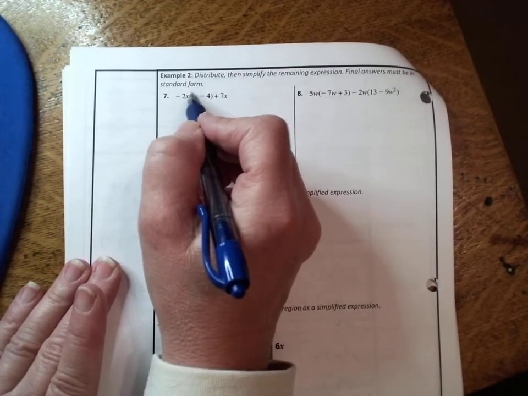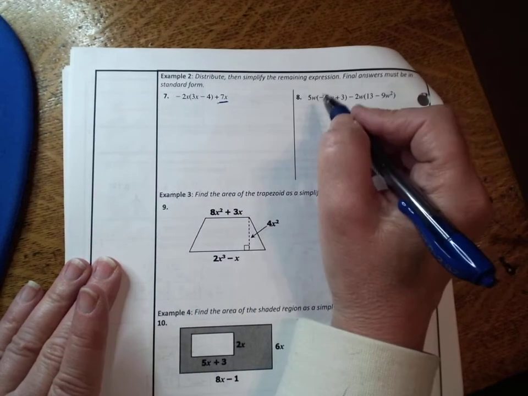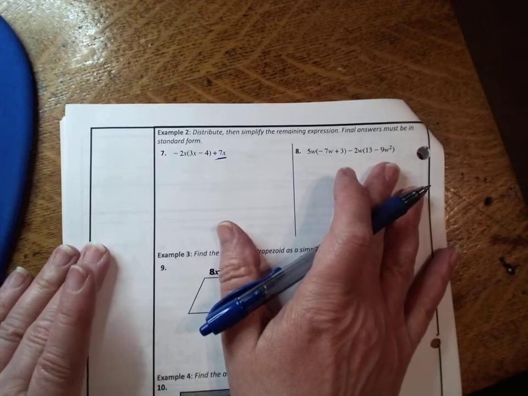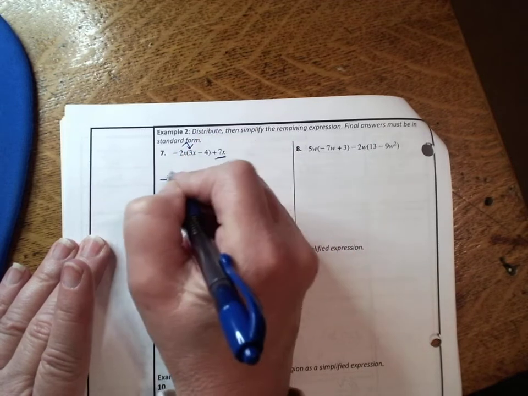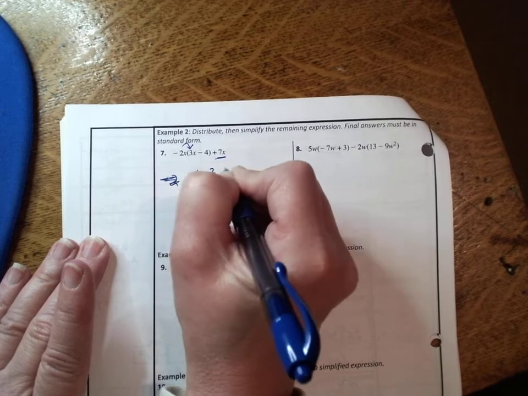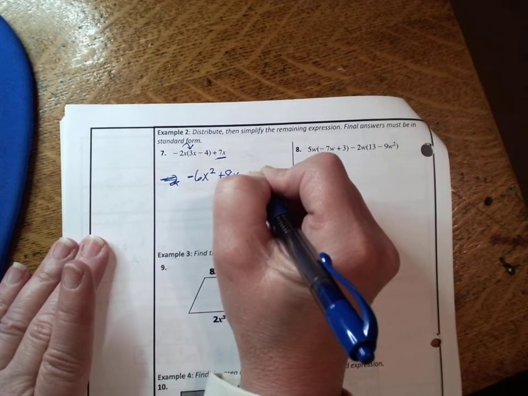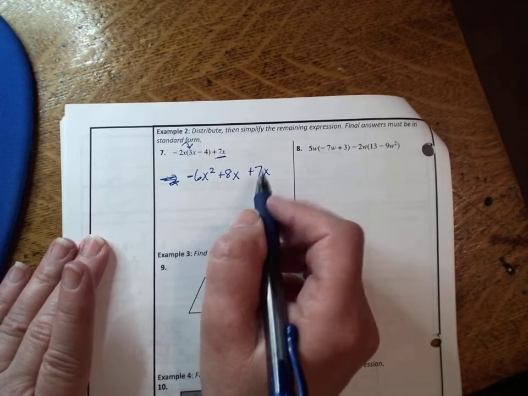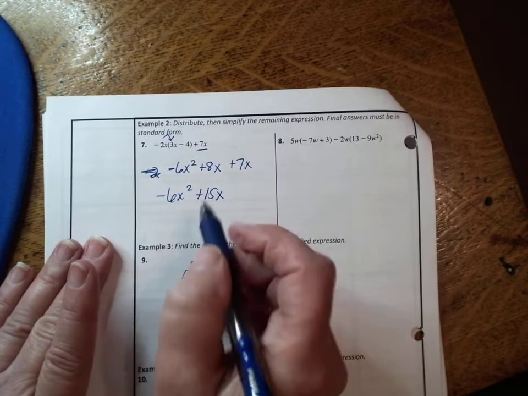Notice we're distributing, and then you have another term out here. Same thing. Now this one, you're going to double distribute, and then you're going to combine. So it's like distributing and combining like terms when we're solving equations. But now we're multiplying x. Oh, I don't know why I did that. Negative 2 times 3 is a negative 6x squared. Negative 2x minus 4 plus 8x, then plus 7x. You need to combine like terms. Okay, so you have a negative 6x squared plus 15x. And that's all you can do.